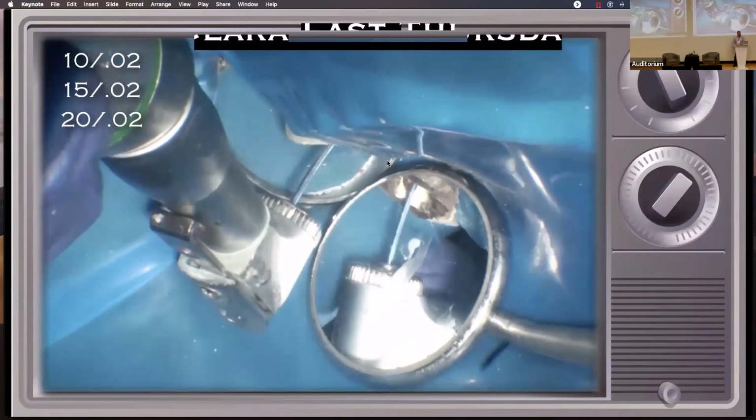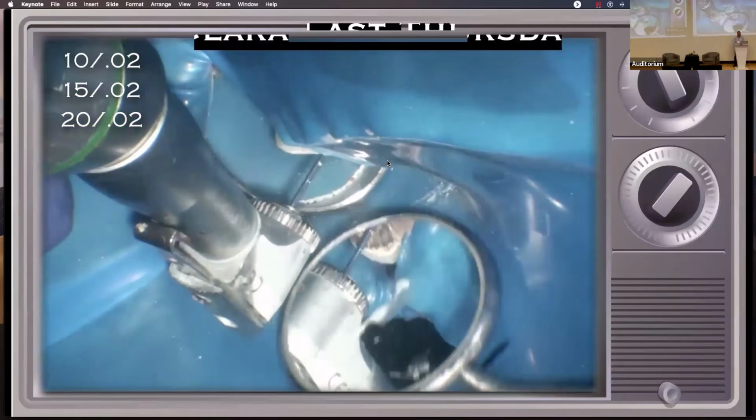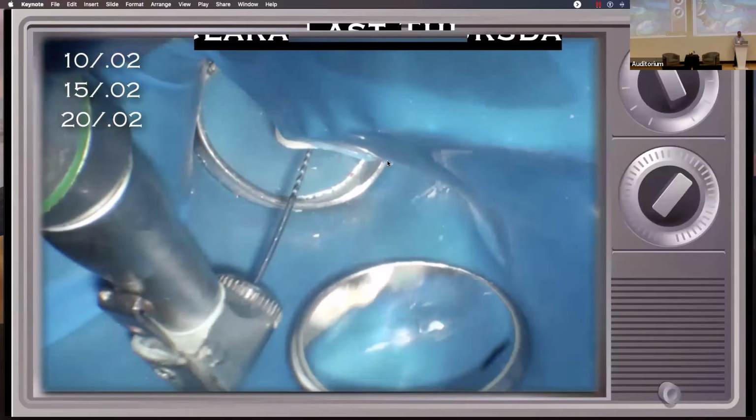That one's a little bit of a wobbler. That canal's 18 and a half. So 18 and a half, almost 19.5. Placement bend in the MB.